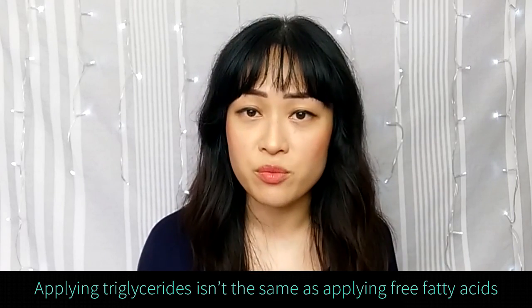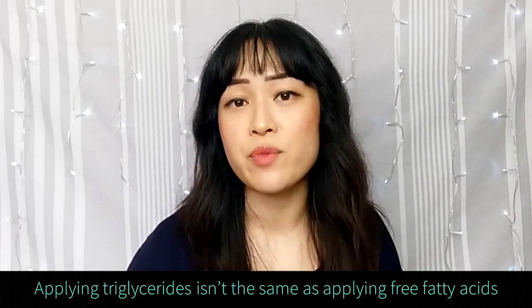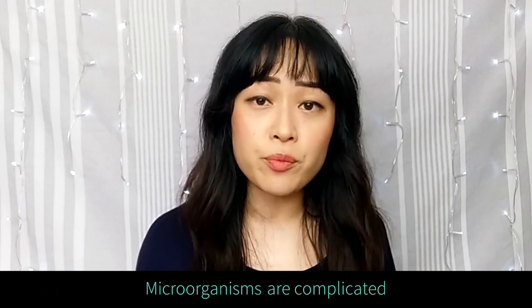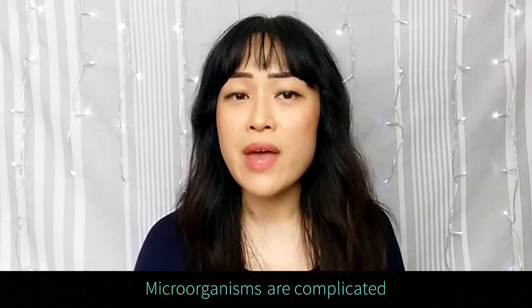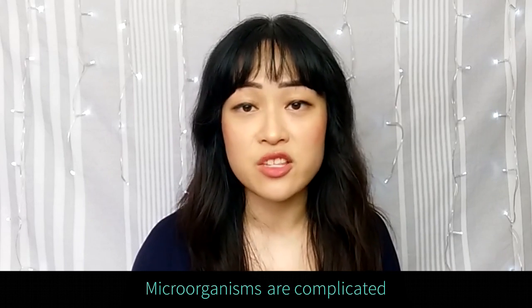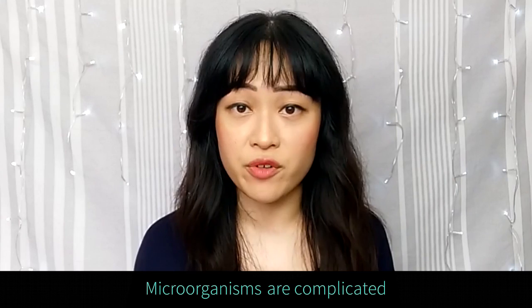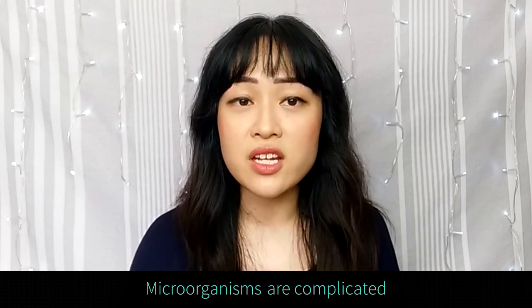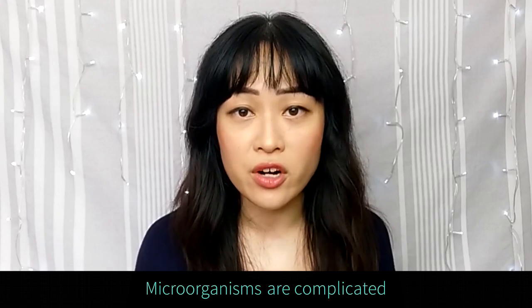It's even more complicated because breaking down the triglycerides depends on microorganisms, and different people have different microorganisms on their skin. For example, men have more microbes on their skin than women, and other factors like climate and genetics will make a big difference too. Different parts of your face and body also have different microorganisms. One study found that sebum triglycerides were hydrolyzed more quickly at the nose than on the forehead.